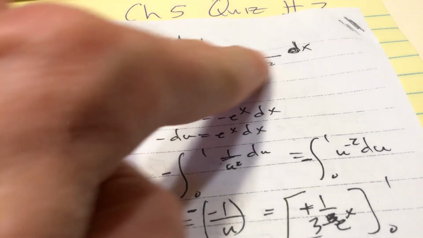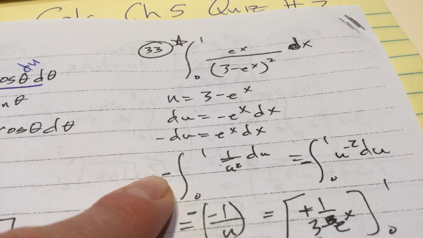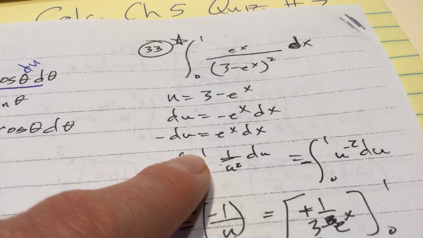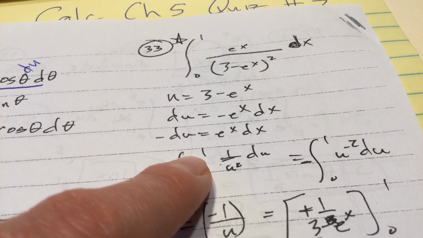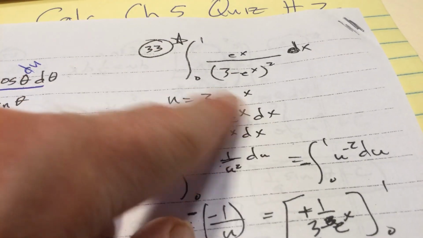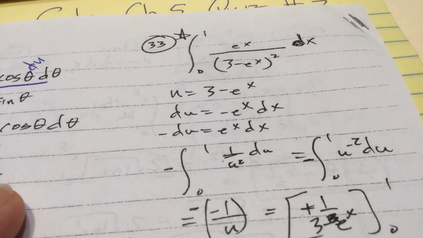All right. So, e to the x dx would be a negative du. Put a negative on the outside. 1 over, again, I could have plugged in and made this simply in terms of u. I could have plugged that 1 in there, that 0 in there. But I didn't.